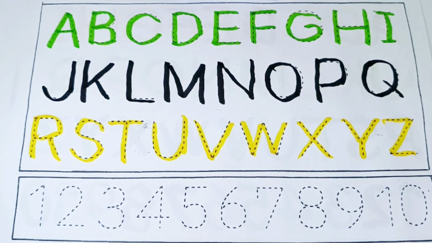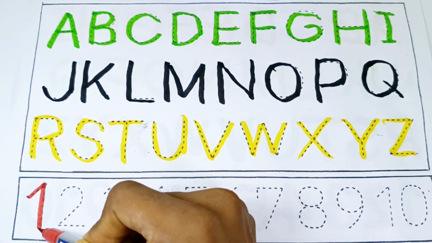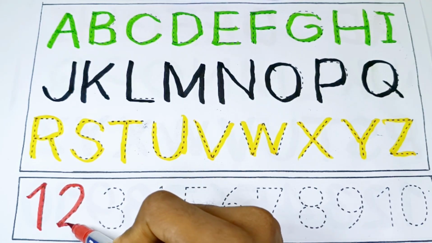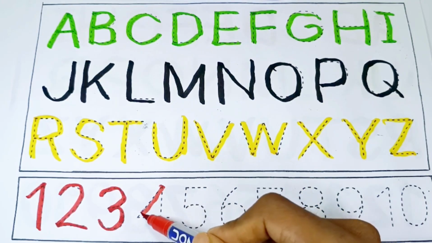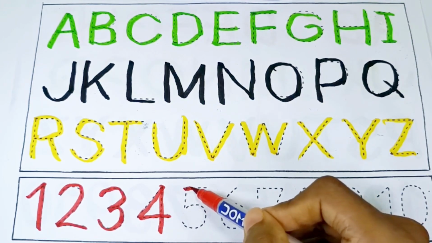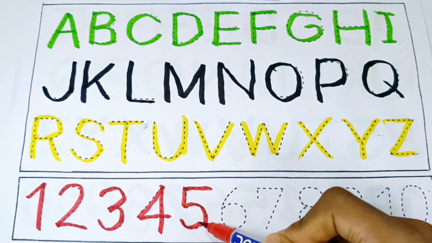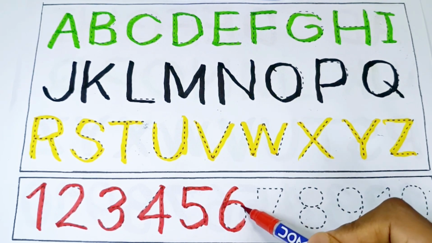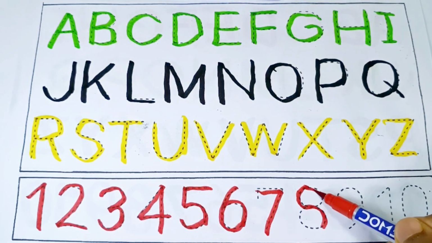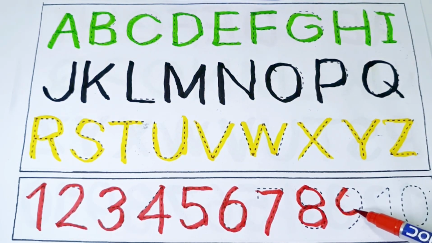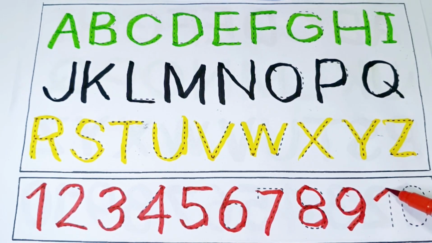Kids, now you draw numbers and use red color. 1, 2, 3, 4, 5, 6, 7, 8, 9, and 10.